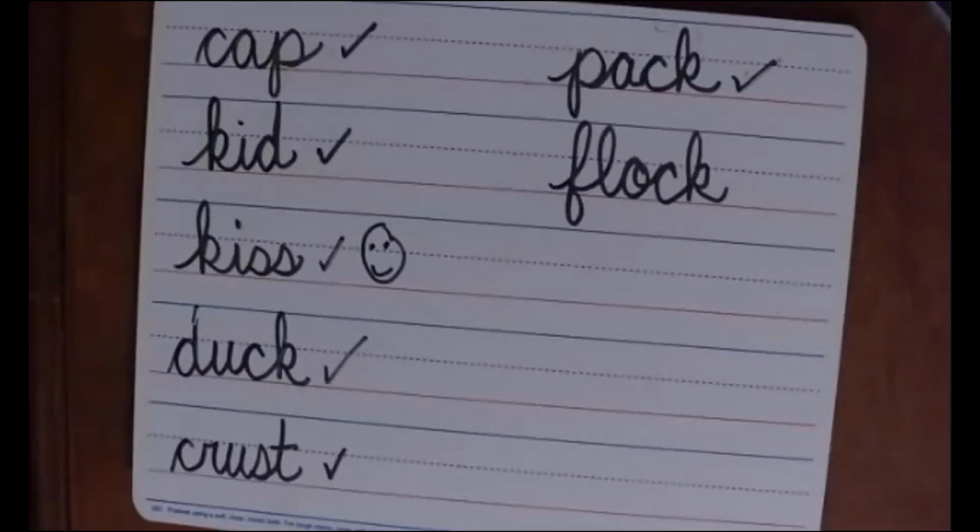Our next word is flock. Flock. I saw a flock of ducks. Flock. Does your word look like mine? F-L-O-C-K. Flock. Let's go to the next word.